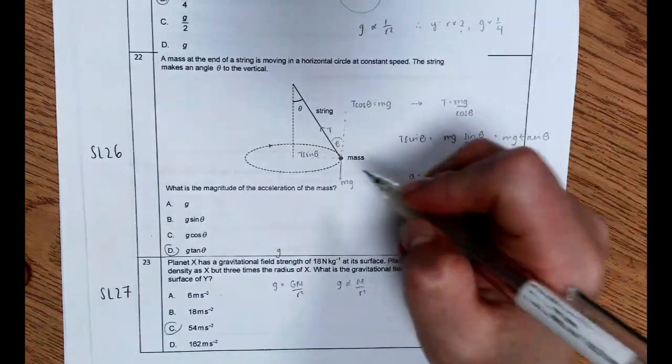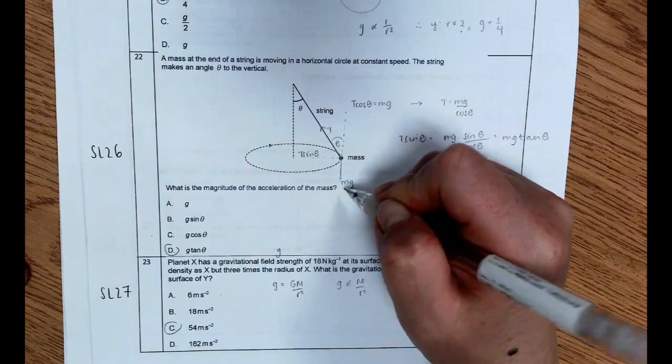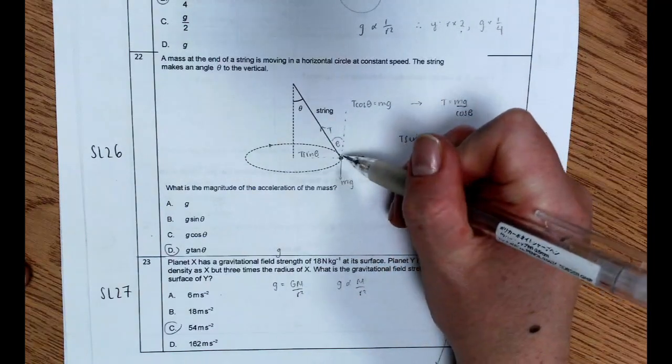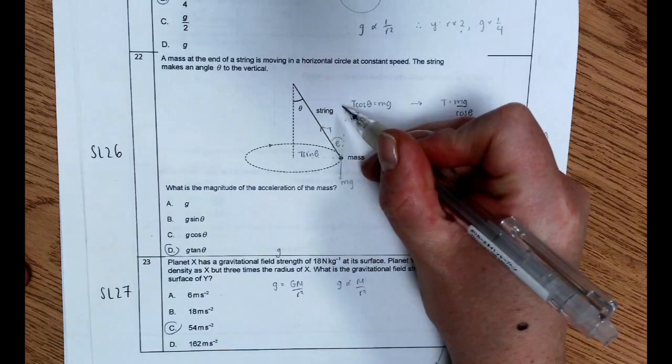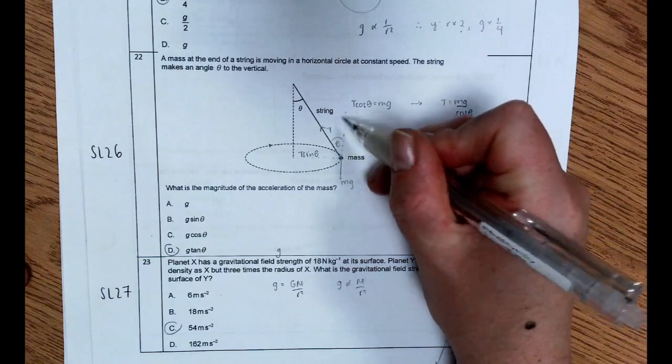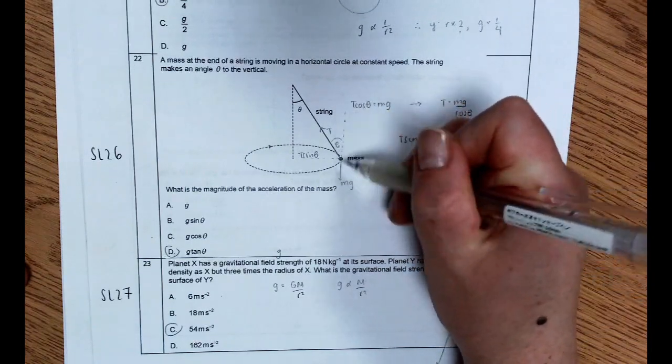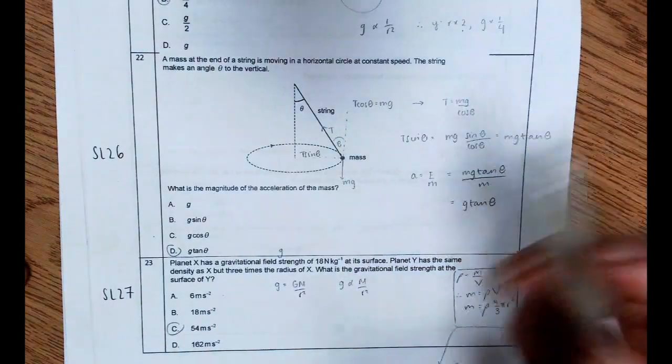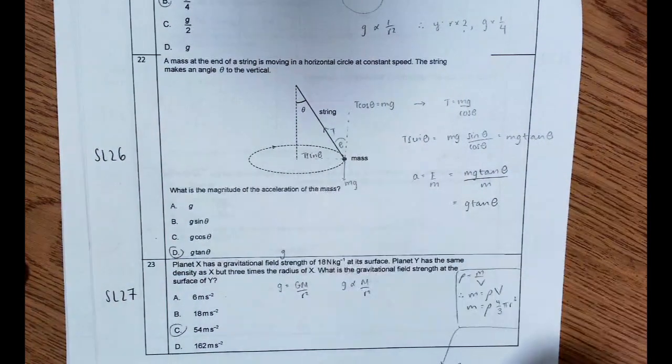To do that, we need to consider the fact that we have weight, and therefore the vertical component of my tension in the string must equal mg, so that I have no resultant vertical force, and the horizontal component of my tension must be my resultant force towards the centre of the circle.